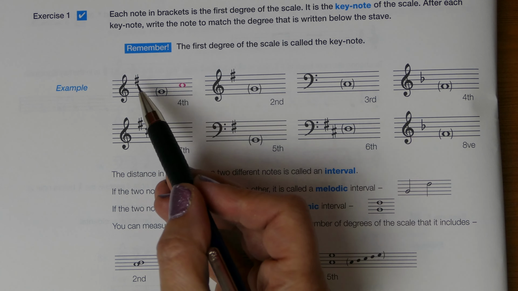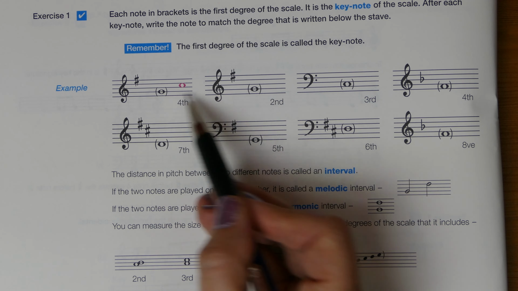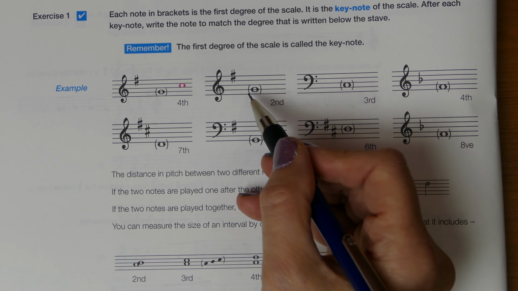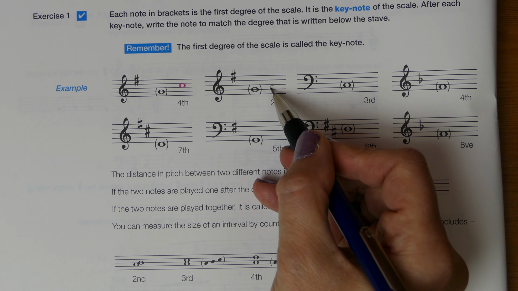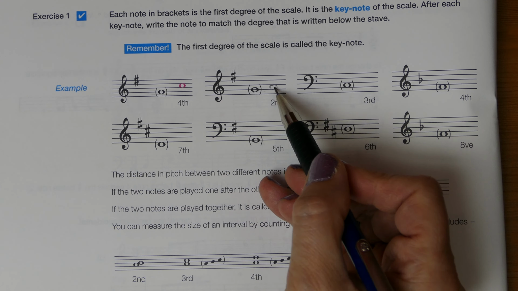We're in G major here on these two. We've got a key signature of F sharp, says G is our note 1. So G, A, B, C. So G, A, the next door note will be our second because we've gone from first to second.